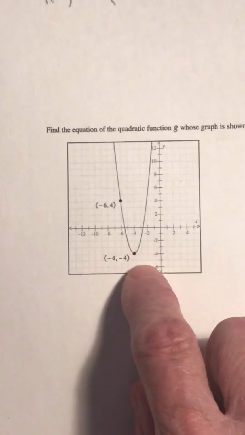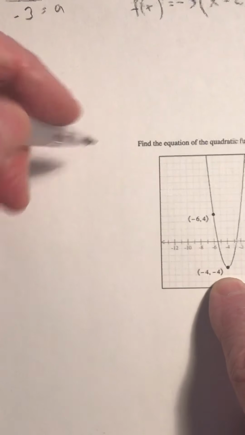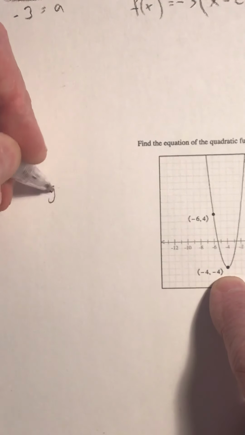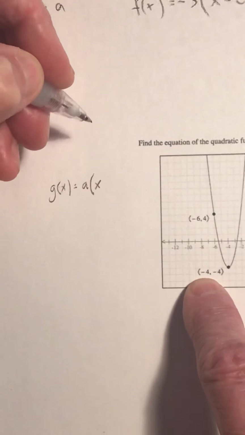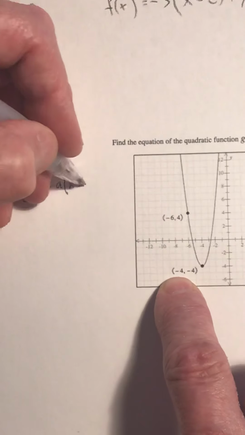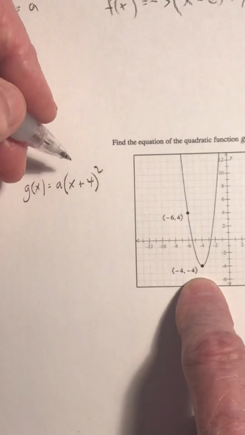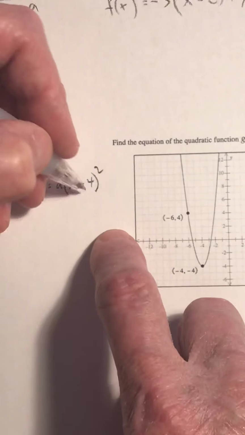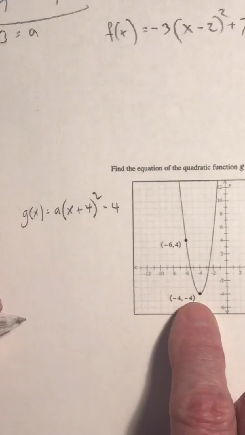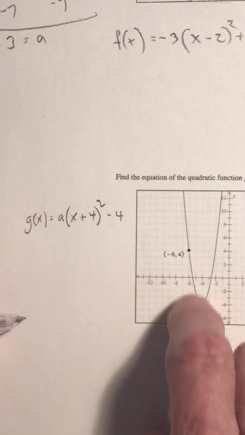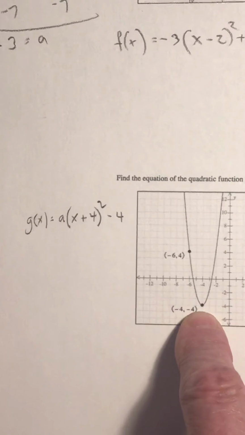Let's try the next one. We're given this picture, and it's called g of x, and the vertex is at negative 4, negative 4. So I can begin by writing g of x equals a times x minus the x value of the vertex. So minus negative 4 will make that plus 4 squared. And then plus the y value of the vertex on the outside. I can write plus negative 4, but I'm just going to write minus 4. That's the vertex point. Don't get the two confused. How do you know which one's the vertex? The vertex is where the graph changes direction, or it's the minimum or maximum.